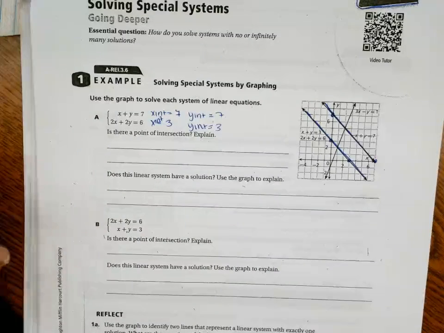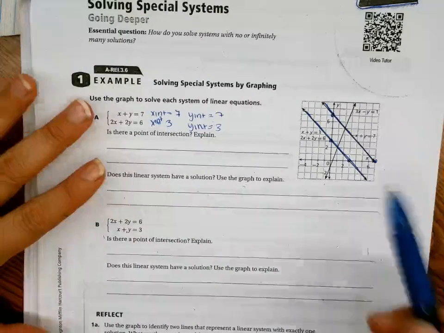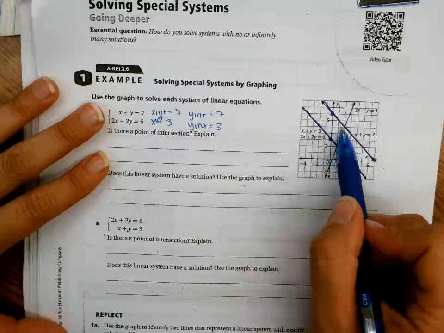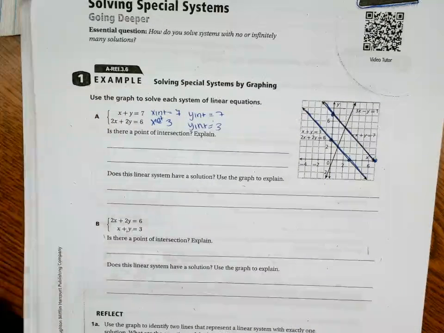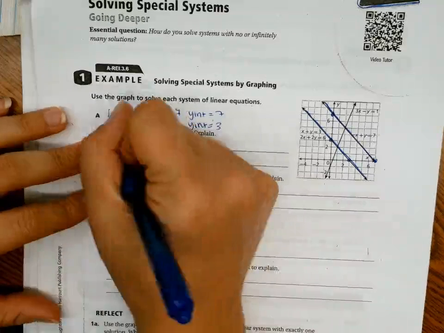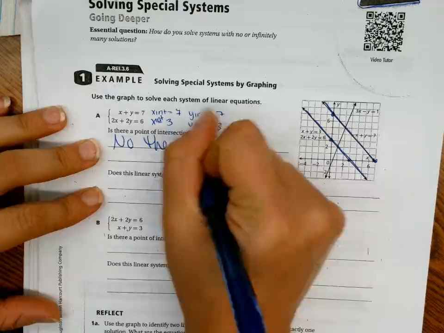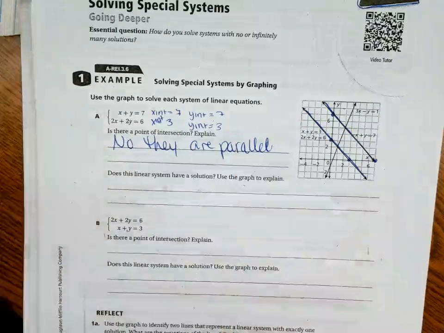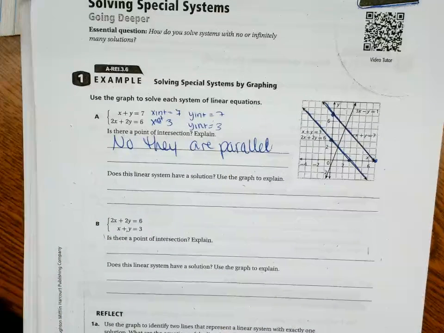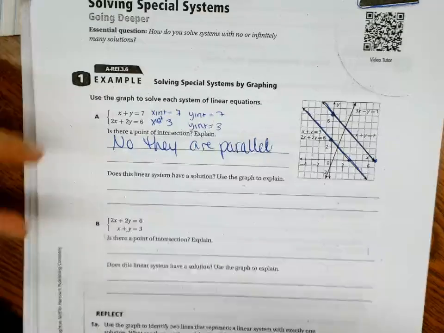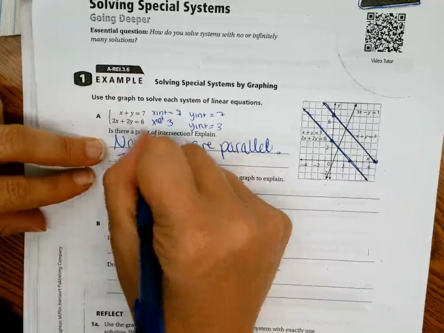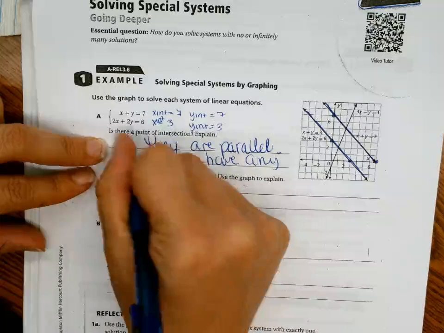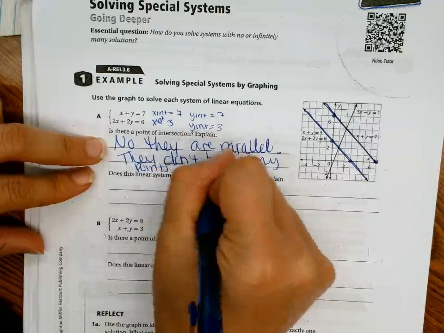We can see that they are clearly parallel, right? We're going down 1, over 1, down 1, over 1, and so on. They are parallel lines. Is there a point of intersection? No. They are parallel. So if they're parallel, then they don't have any points in common.